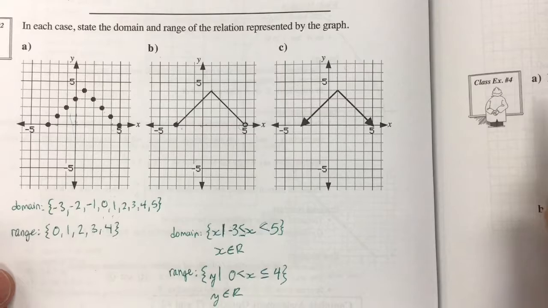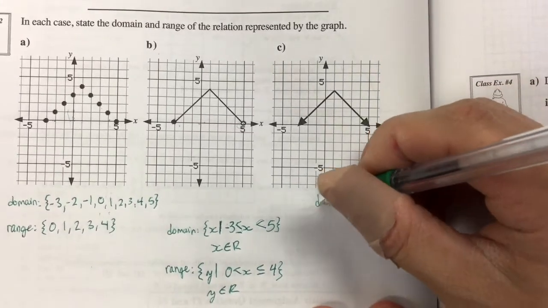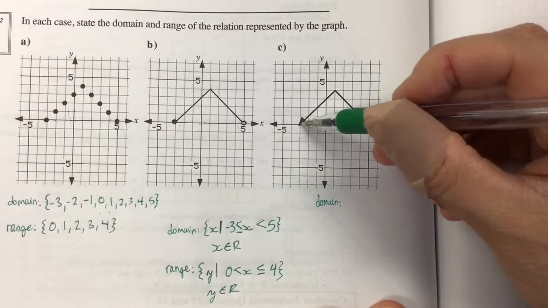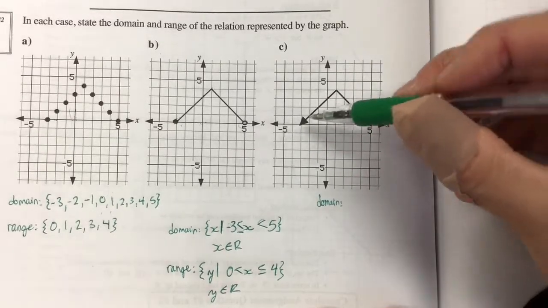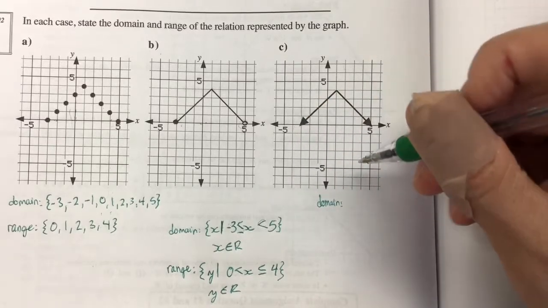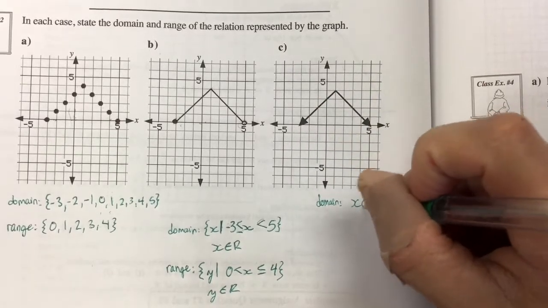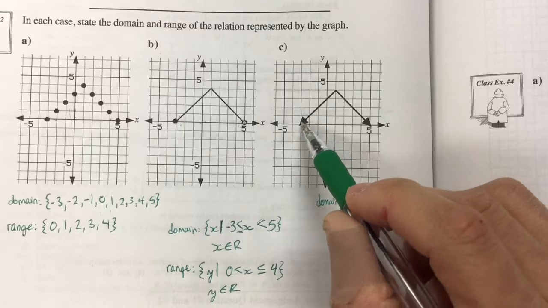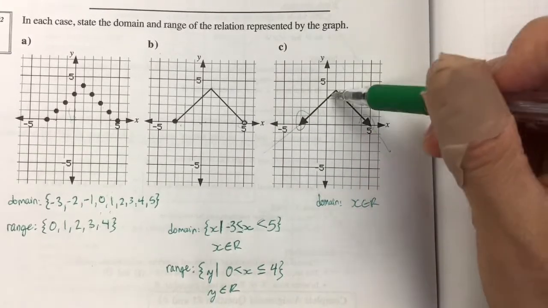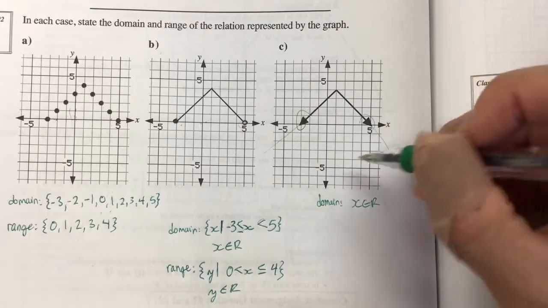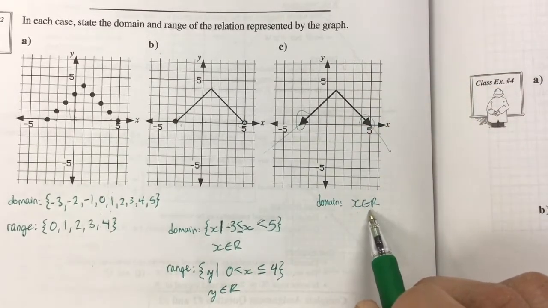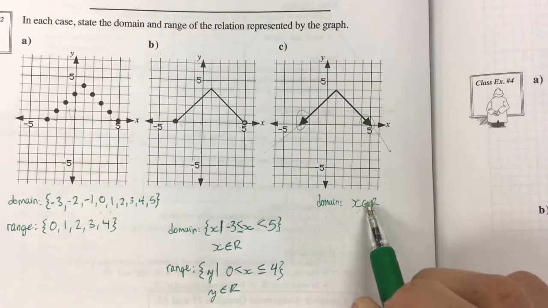Now with this last example, I have my domain. And again, we're talking about the x values here. So with the x values, all real numbers, I'm just going to say x is an element of real numbers. This goes infinitely. That's what these arrows mean, is this graph keeps extending infinitely. So x is an element of real numbers. When we write it like this, that just means any number of x is going to work on our graph.